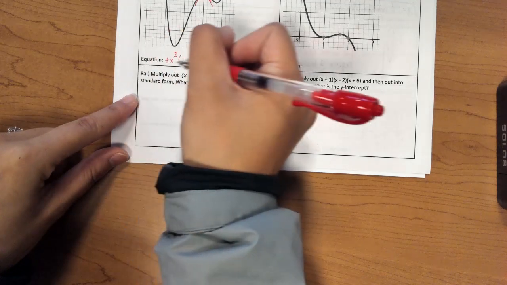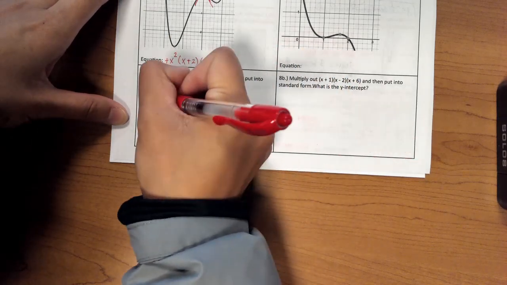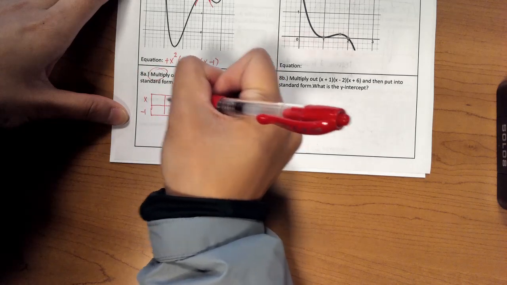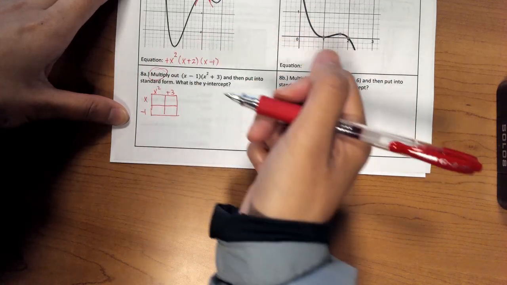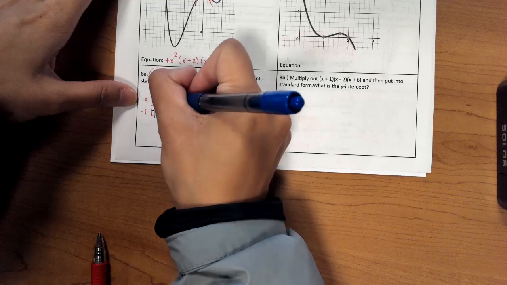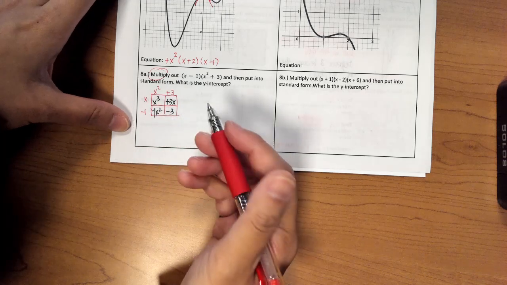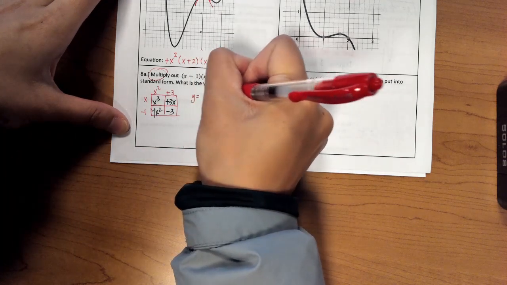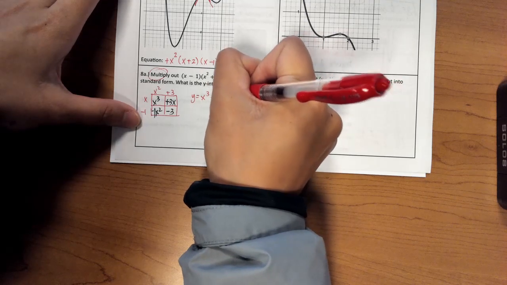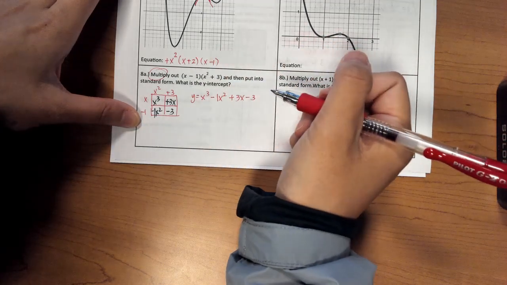Let's see. If I need to multiply this out and put it into standard form, that means just multiply, right? So I'll do a box method. I'm big on box because it saves space. So I have x minus 1, and then x squared plus 3. That means I'll have x cubed minus 1x squared plus 3x minus 3. Okay, so I'm multiplying to get these numbers inside, and then I'll put it into standard form, which is y equals x cubed, biggest exponent first, then my next largest exponent, all the way down. Okay, so that's my standard form.